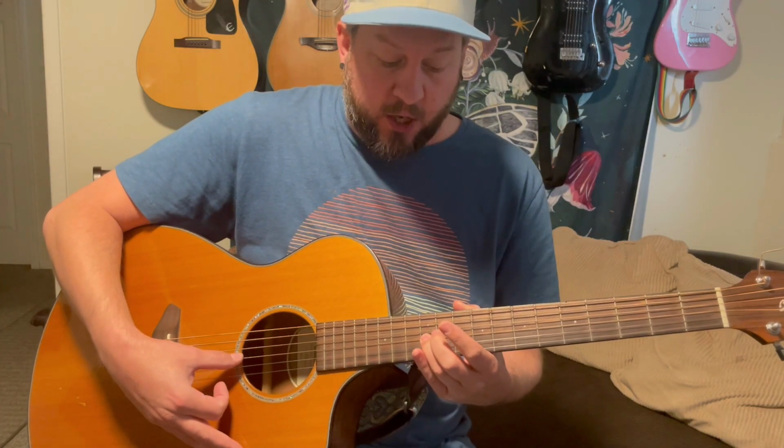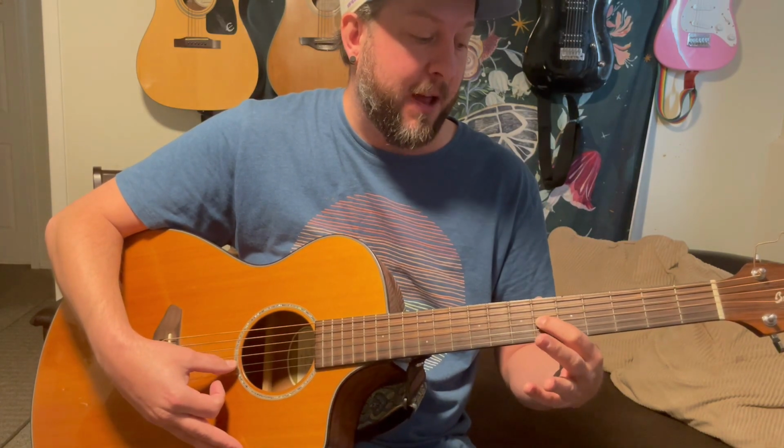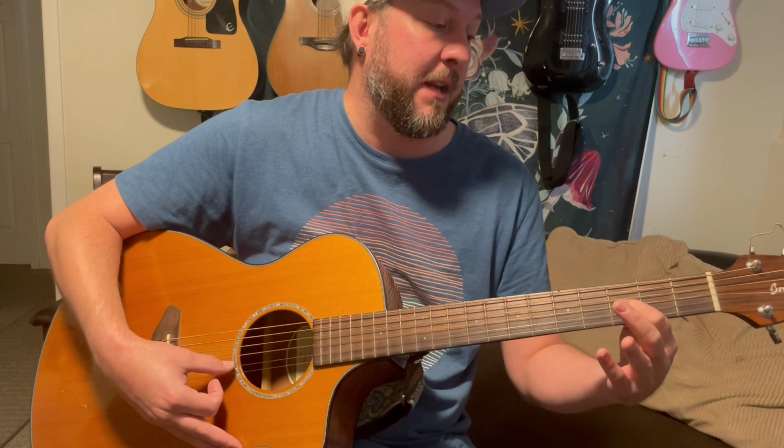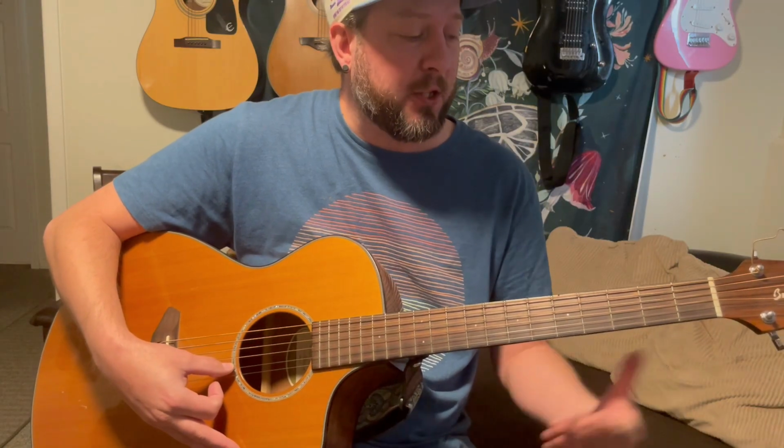Then we're going to go back down. We're going to do flats. We're going to start on G, then G flat, F, E flat, D flat, C, B flat, A flat, G. Right? So that would be our note naming practice, going up and then going back down.